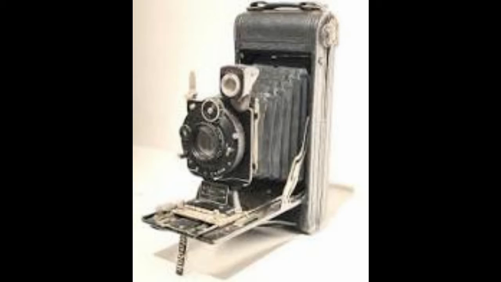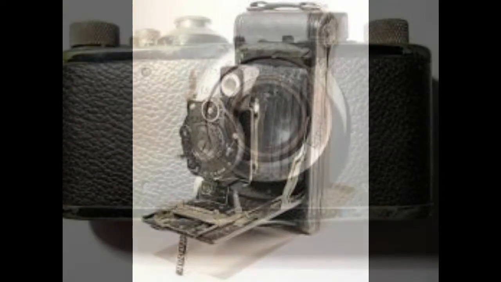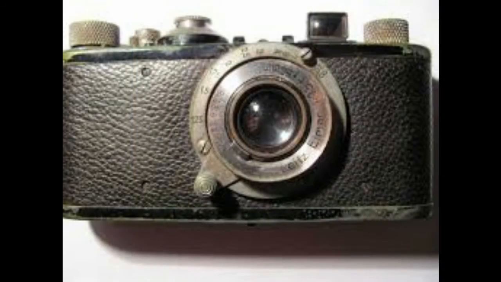After World War I in 1913, Oscar Barnack created the Leica camera. It was a smaller camera that anyone could use. Many manufacturers followed suit and began to develop smaller, more sophisticated cameras that they could sell to the public.